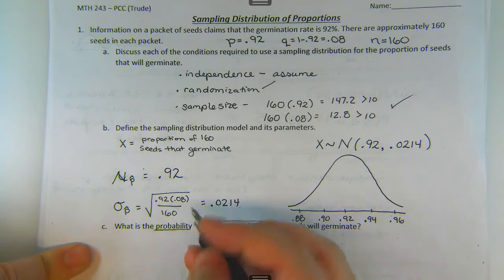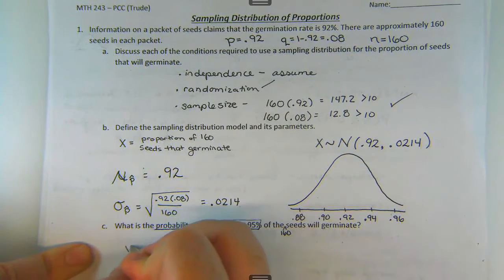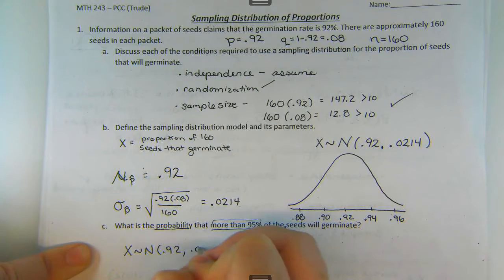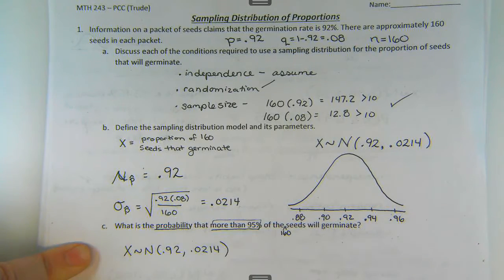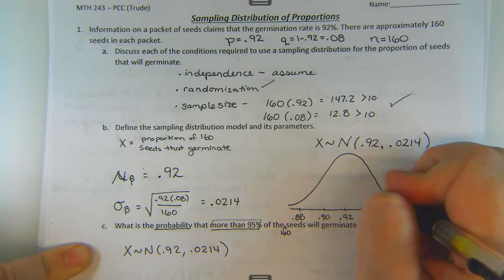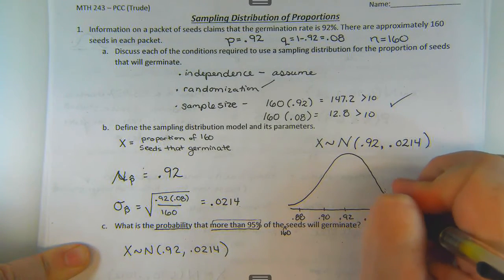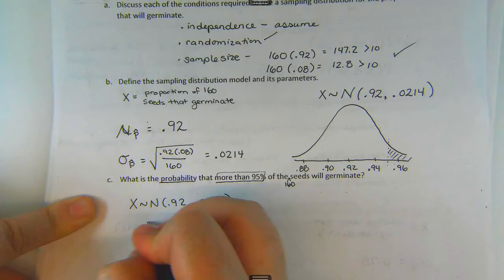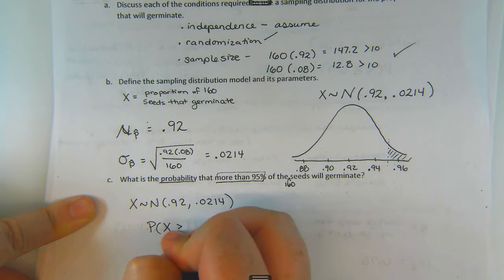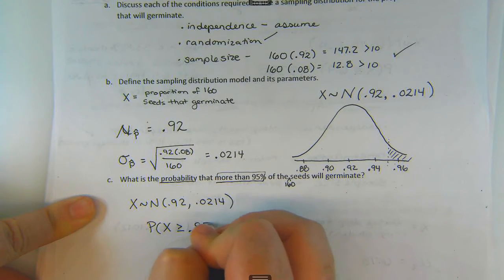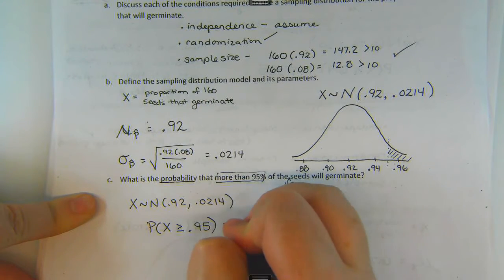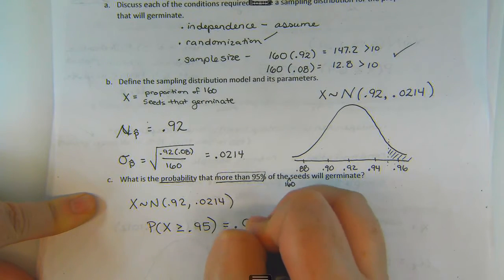So with this, we want to use our distribution from up above. We want to use that center of 0.92, standard deviation of 0.0214. And with this, look at more than 95%. So the idea of landing at 95% here, and what's the probability of being above? So we're going to look at x being more than or equal to 0.95. And that's going to give us, from whatever technology we use, 0.0805.